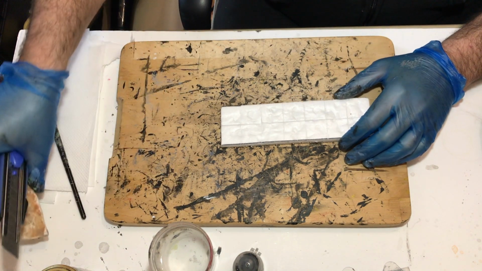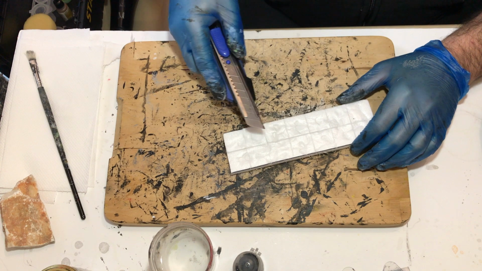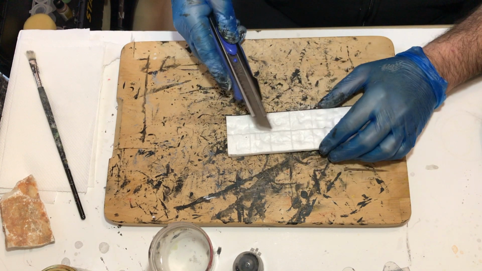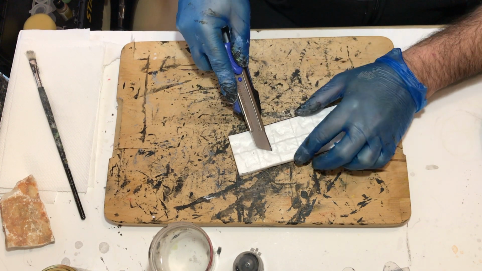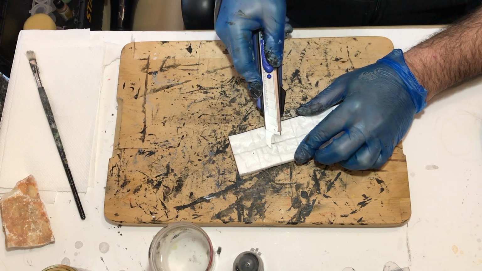Method 2. Using the cutter, we make deep cuts in the tiles. This will give a special effect. Whole piece has been torn apart and removed.